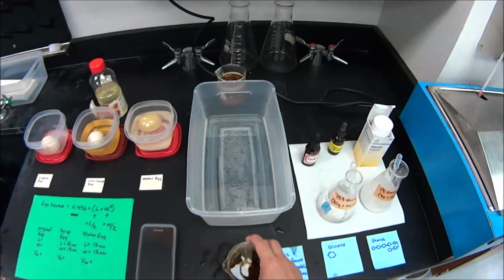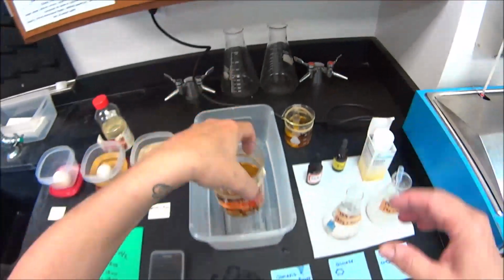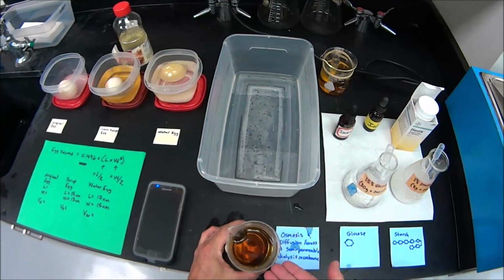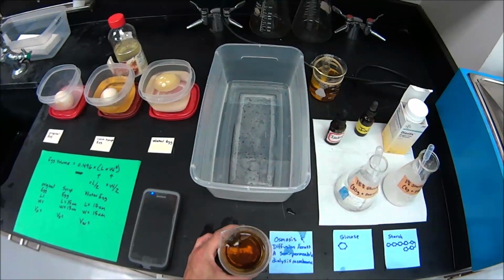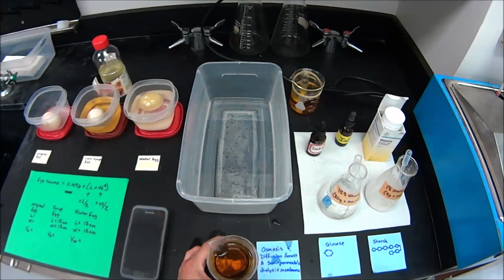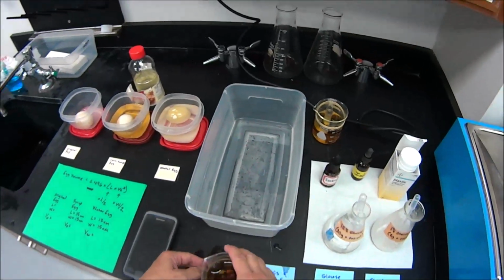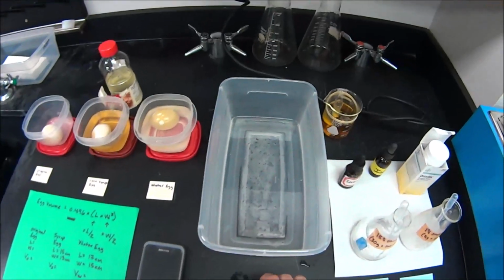Nope, fooled you. Time warp. This has already sat for 30 minutes, okay? Notice the beaker water is still reddish orange from the iodine. That water in the beaker is not bluish or black. That means starch did not leave the membrane. I wonder why that was.